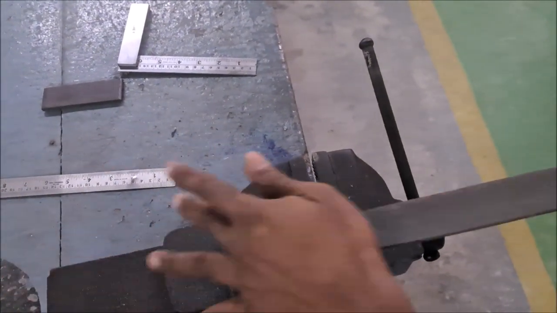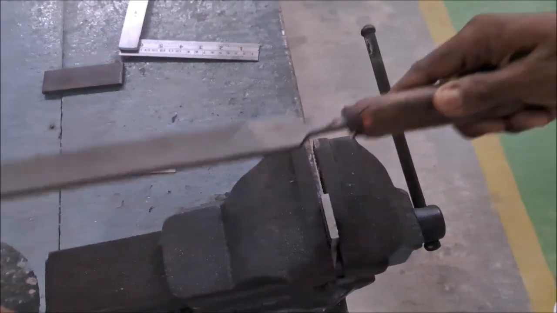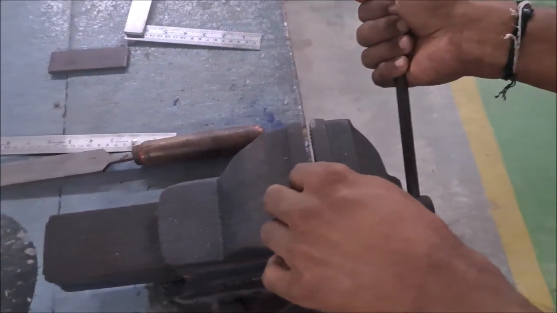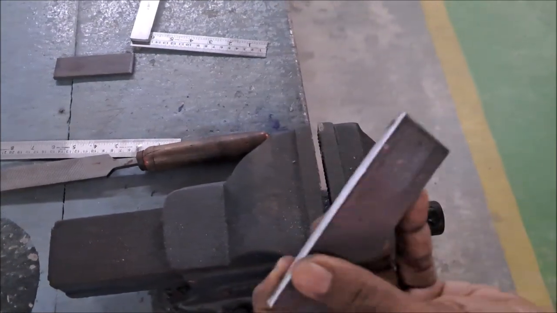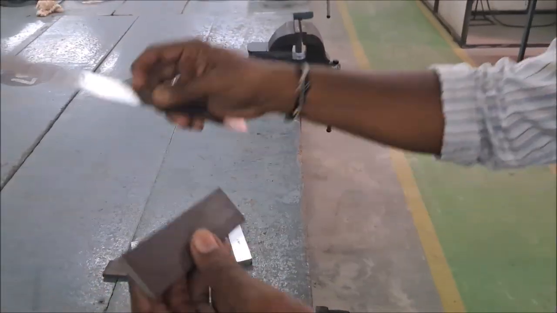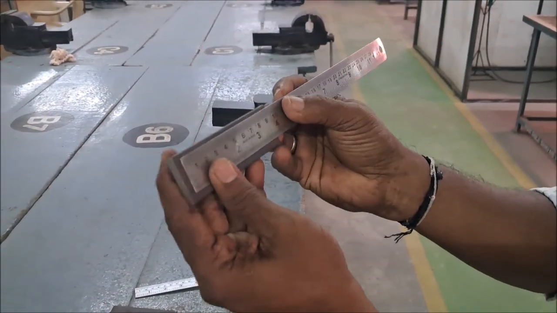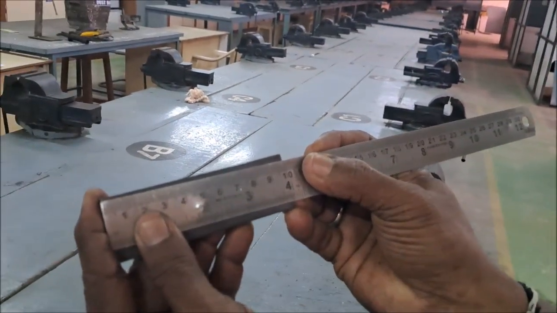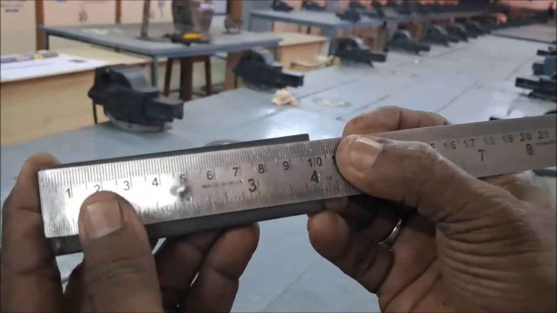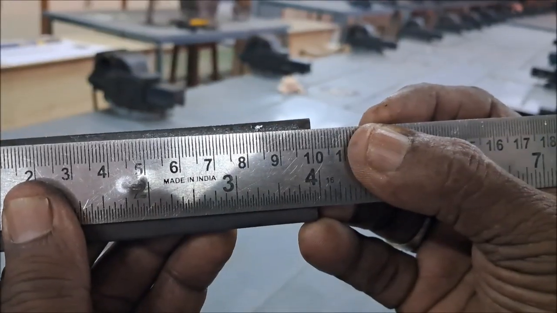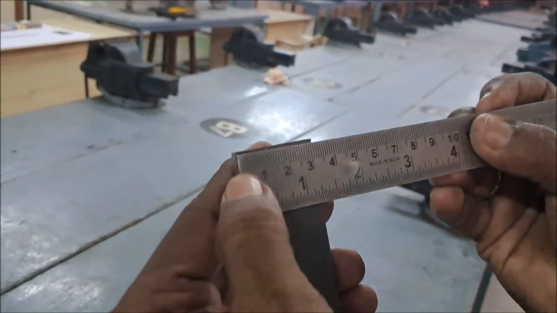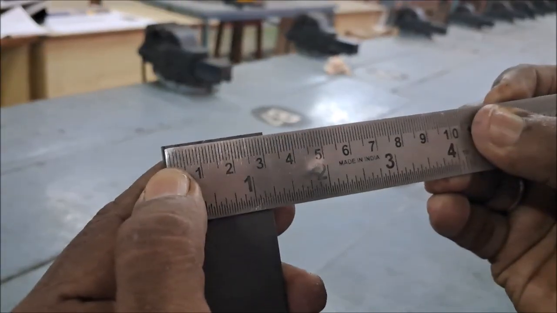This is our sequence of operation. The first thing, edge preparation. Like this way how to prepare, then unlock. Now you have to check the dimension. First you check the dimension using the steel rule. What is our required dimension? 100 mm length. First you check it using the scale. The dimension is 100 mm. Then next, the width is how much? 30. You check it, 30 mm.